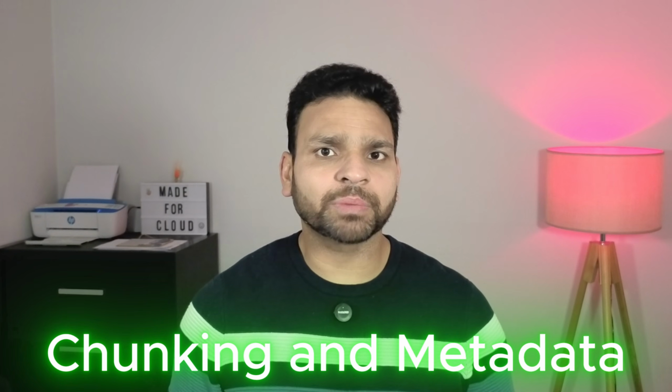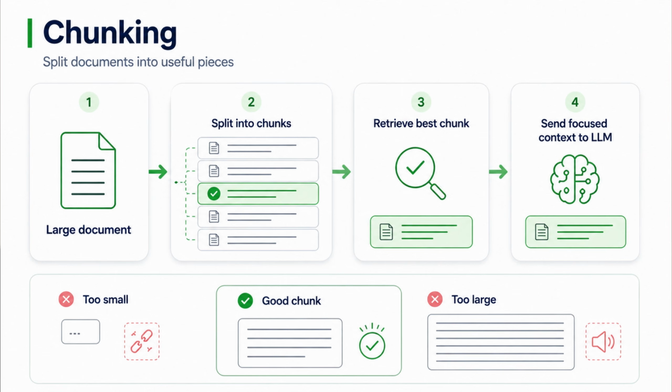Now let's talk about chunking and metadata. In the previous topic, we understood that RAG retrieves the relevant information and gives it to the model before generating an answer. But one important question is, how do we prepare the documents so that they can be retrieved properly? And this is where chunking comes in. Chunking means splitting a document into smaller pieces before storing it in the search index or the vector database. These smaller pieces are normally called chunks.